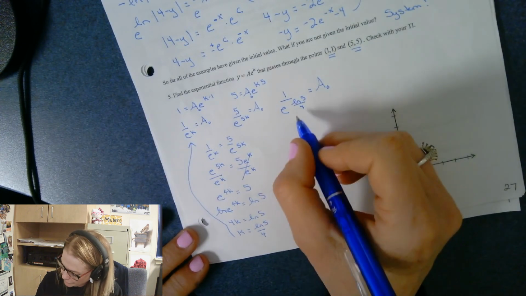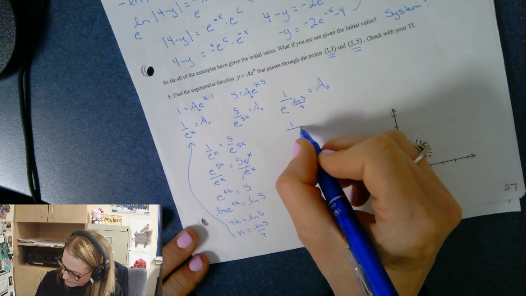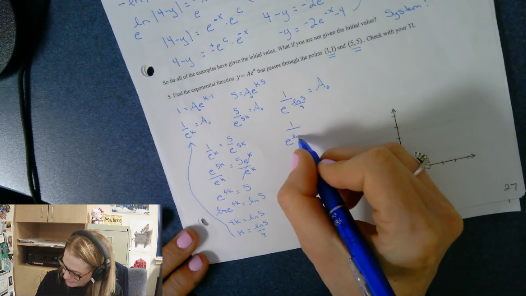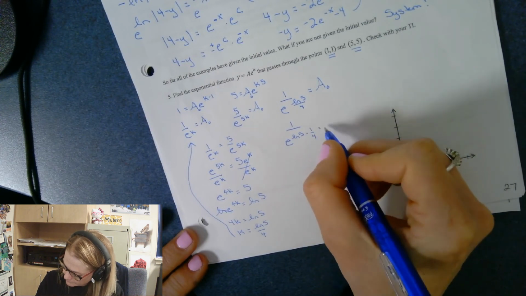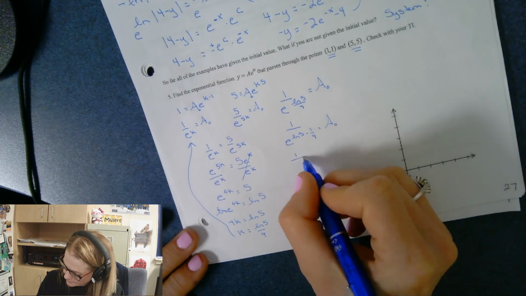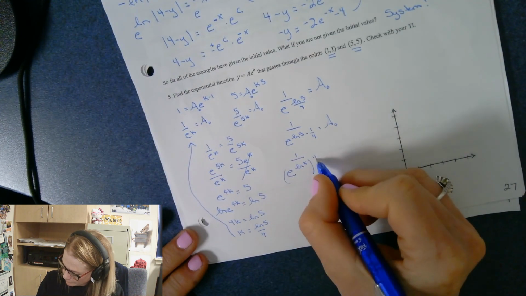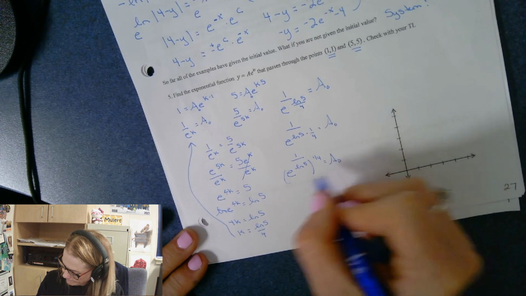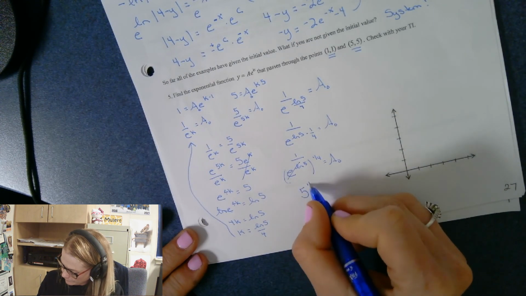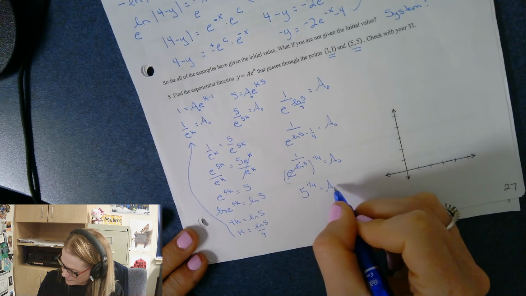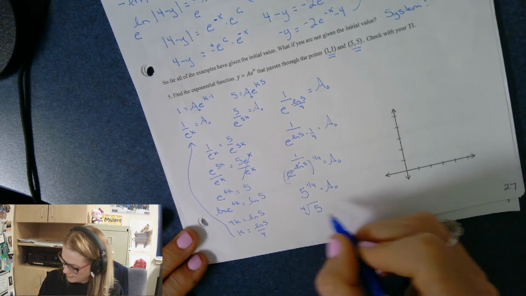We can use our little trick here: e to the ln of 5 times 1/4, which is e to the ln of 5 to the 1/4. So that cancels, 5 drops to the 1/4. So a is 1 over the 4th root of 5 here.